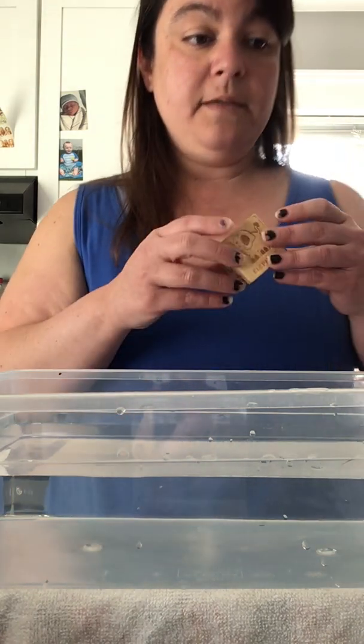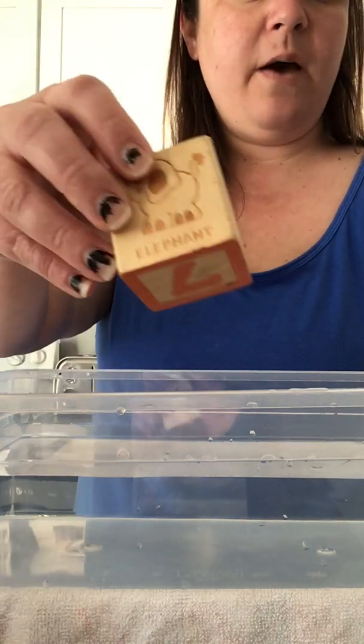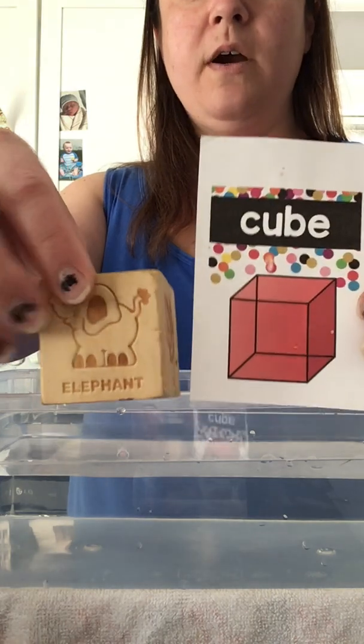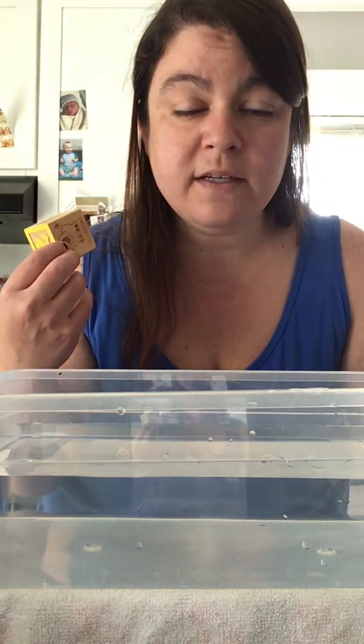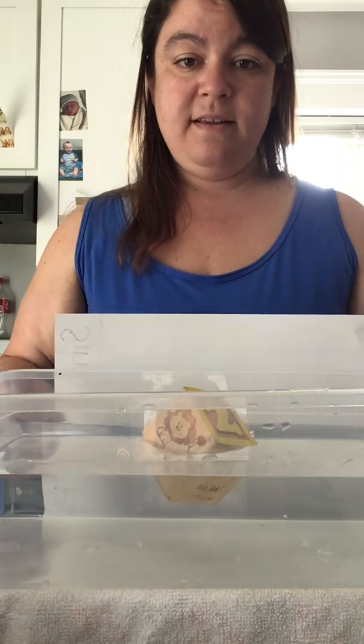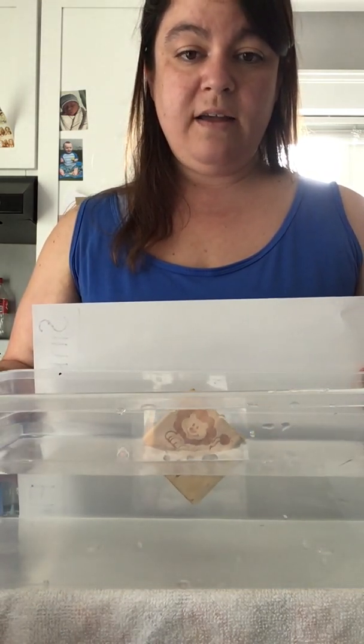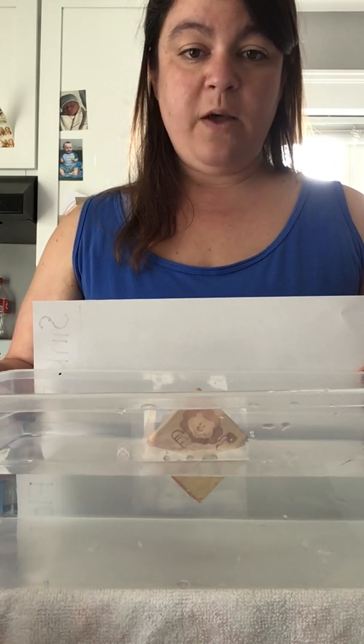So first, let's start with our cube, our block. All right, what do you think? Do you think it'll sink or float? All right, here we go. Oh, do you see that? Can you see that? This block is floating.